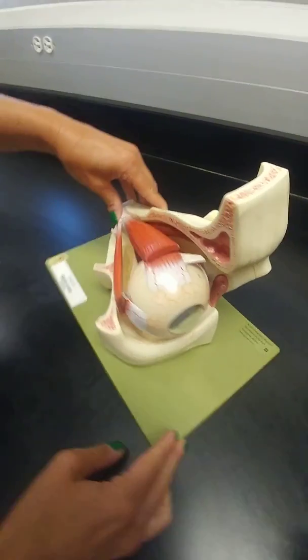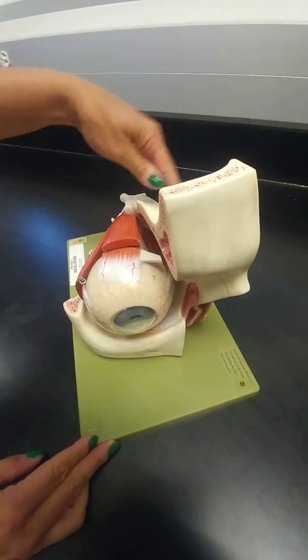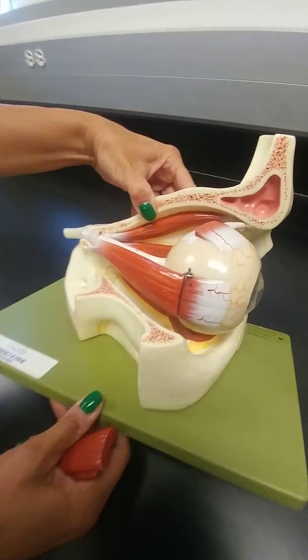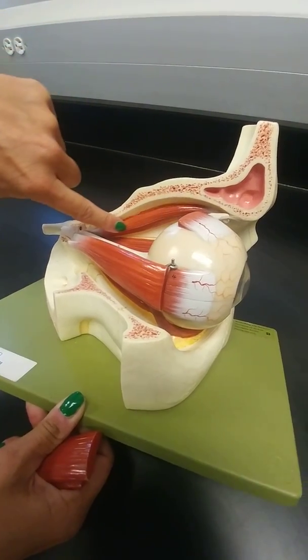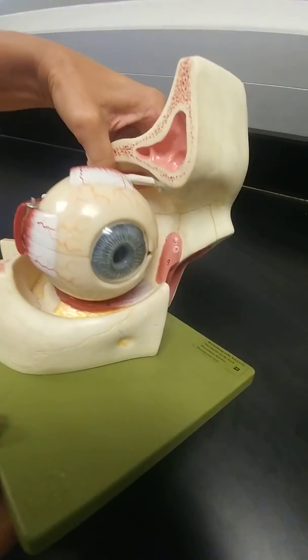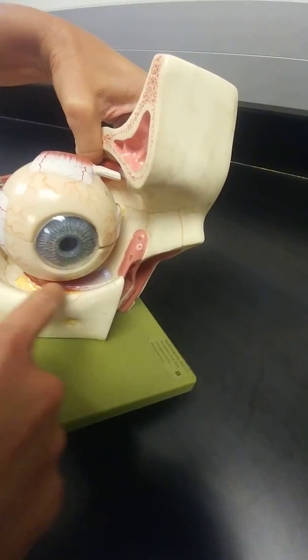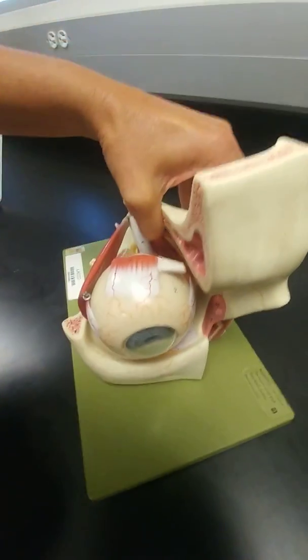There are two other extrinsic muscles of the eye. The superior oblique muscle, which is best seen if you take this off and you turn the model here. This is the superior oblique muscle. And then the inferior oblique, you can see as well, it goes from side to side, from lateral to medial. That's the inferior oblique muscle.